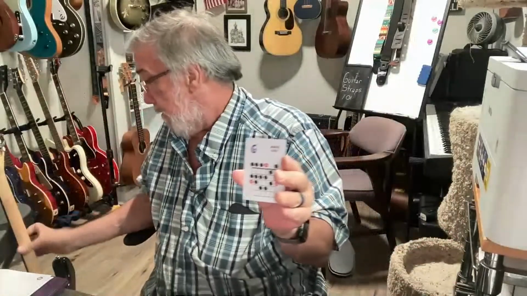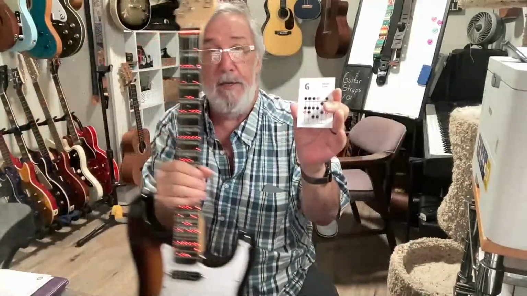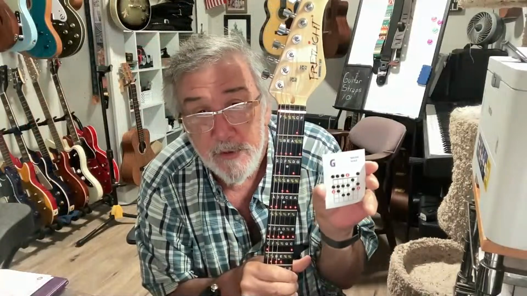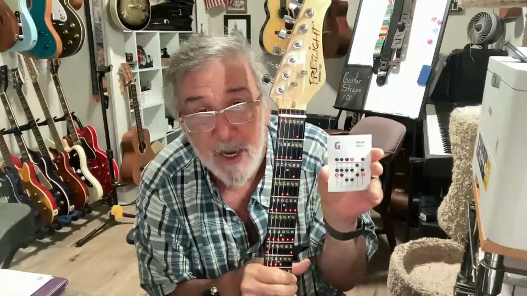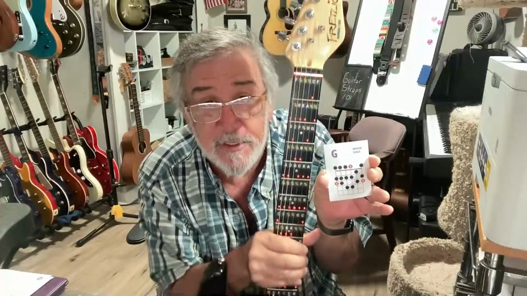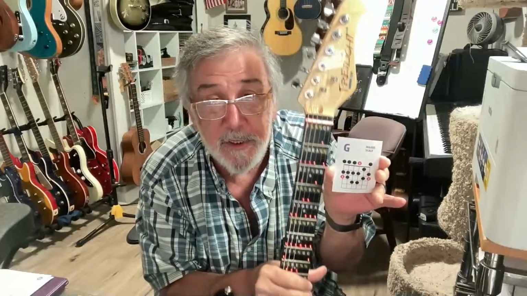But basically, you're looking at the guitar headstock up here. So this would be represented like this. In other words, this diagram is the neck of the guitar. It's not like this. It's like this, the same way the guitar neck is.